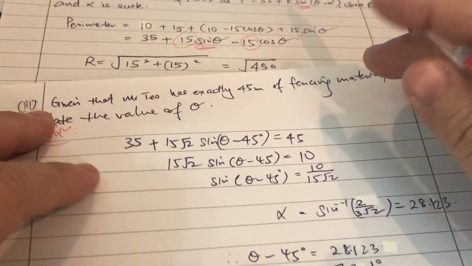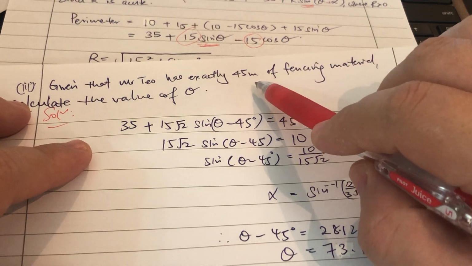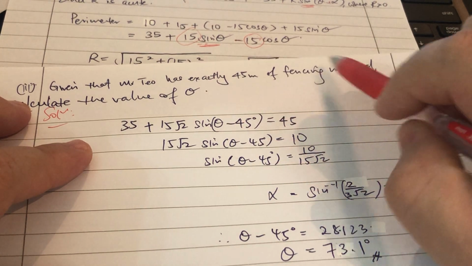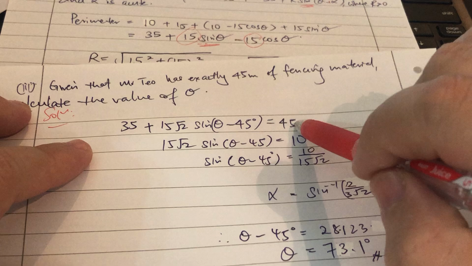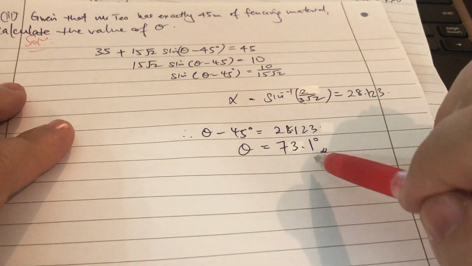that's all. Oh, okay. Very easy question. Mr. Tan has Mr. Teo, exactly 45 meters. That means the perimeter is 45. Then you just equate and then work it out. This part you should have no problem.